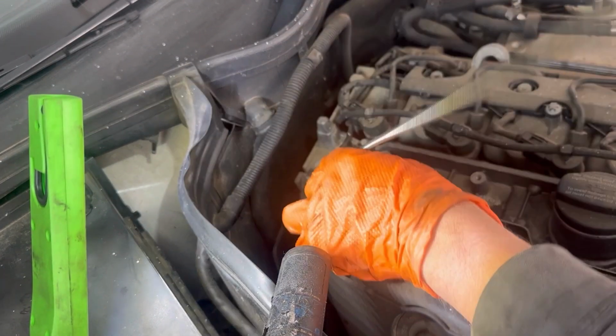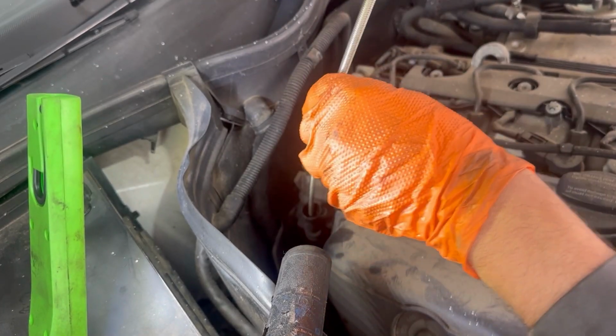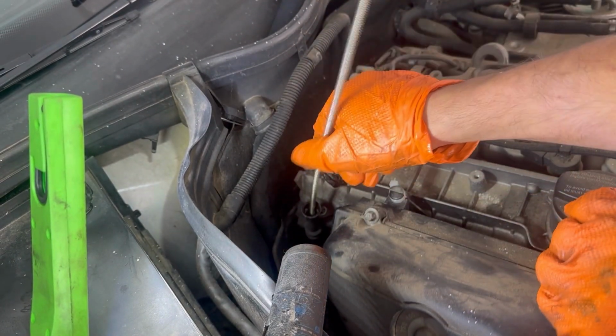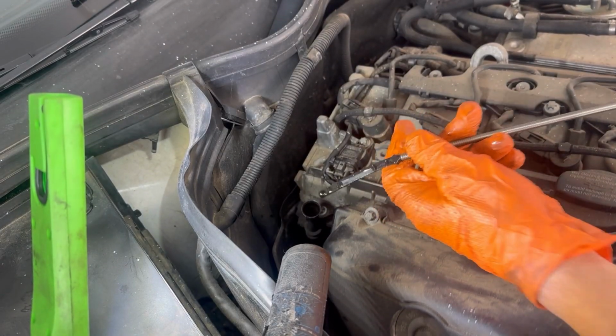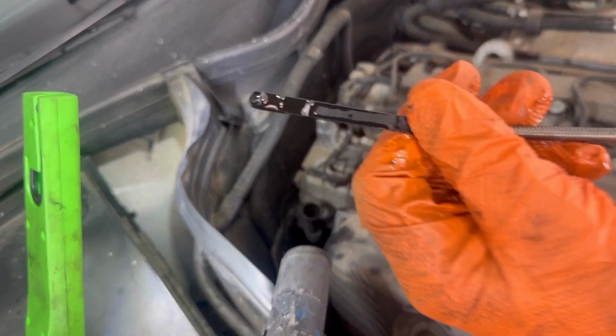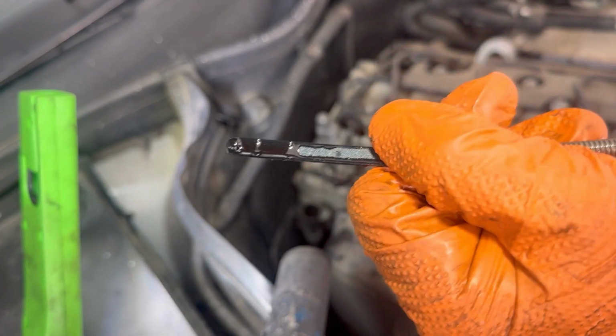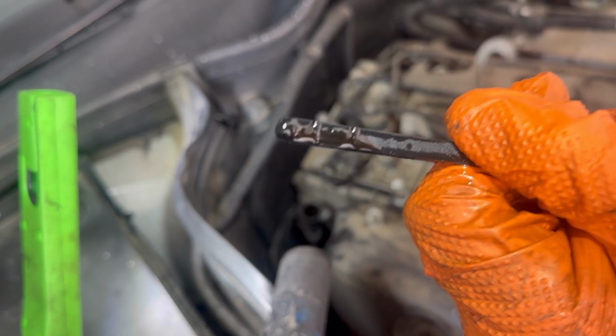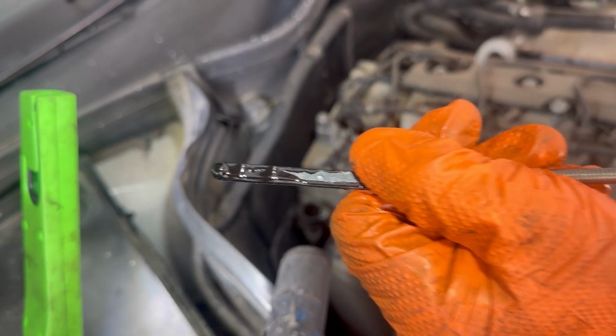If in your case the oil level is under the maximum line on the dipstick, then top up as necessary. You can see again it's at maximum level, and the car is cold, so it's around 20-25 degrees.